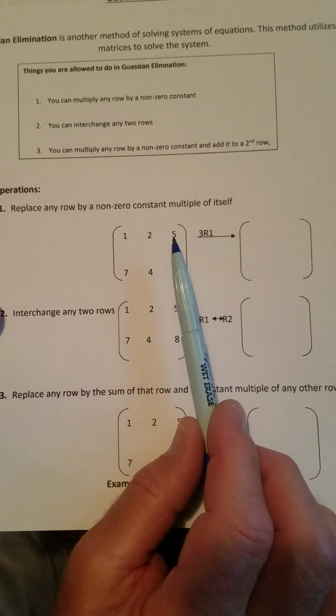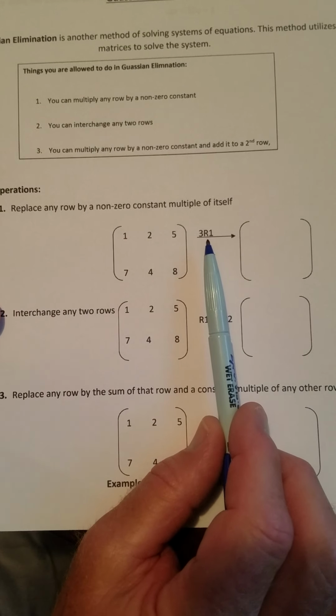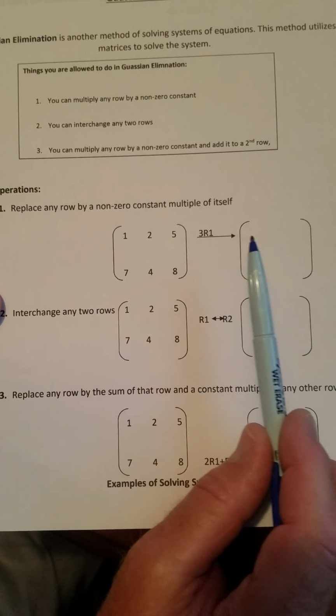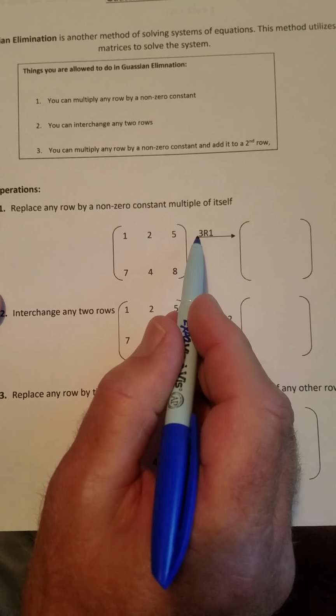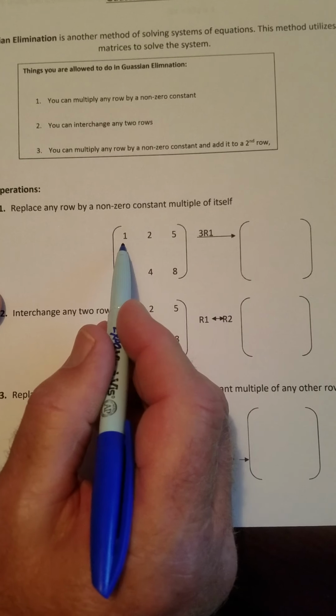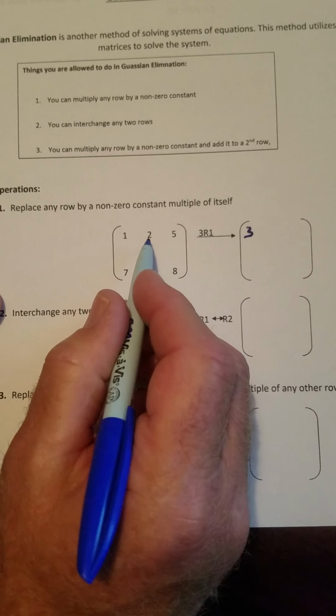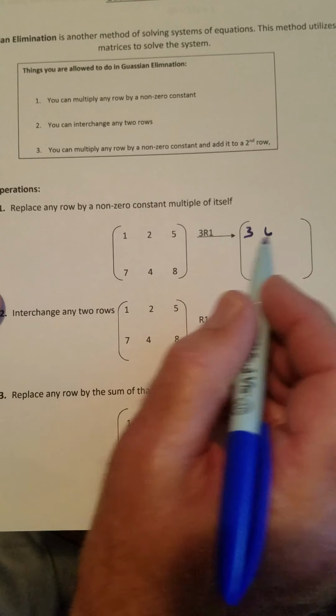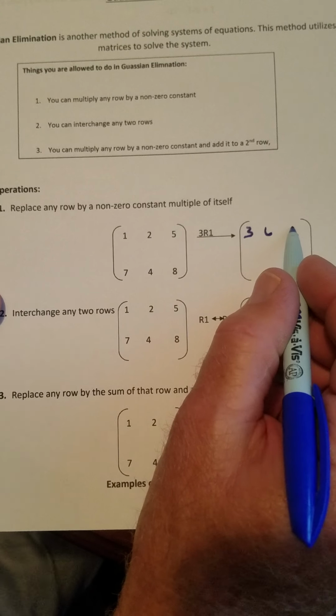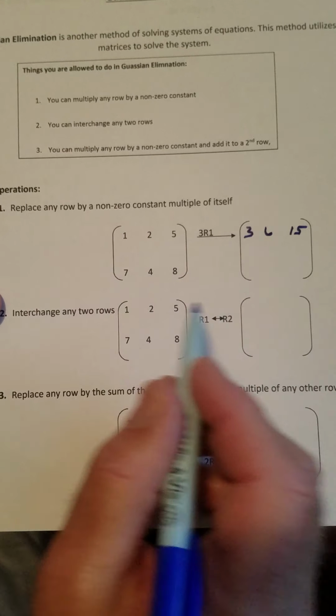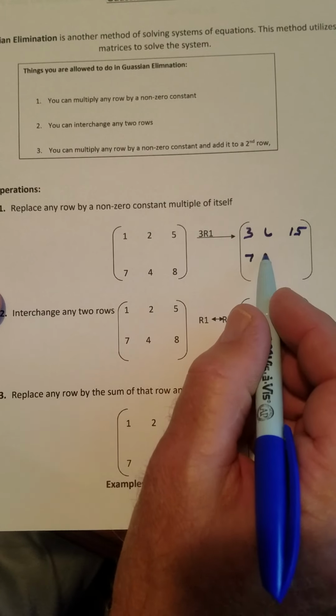Okay, first of all, you'll notice the notation here. These are called the instructions on how to go from this matrix to that matrix. This says take 3 times everything in row 1. Here's row 1. So 3 times 1 is 3. 3 times 2 is 6. And 3 times 5 is 15. Second row stays the same.